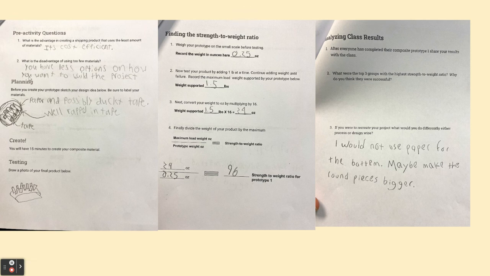The first handout actually discusses a little bit about composites for our material science class. So again, the pre-activity questions, advantages and disadvantages of materials. They're planning out what it would look like, testing the results. So here's a sketch of what the result looked like, recording the weight, finding the strength to weight ratio, which was 96, and then analyzing the class results.